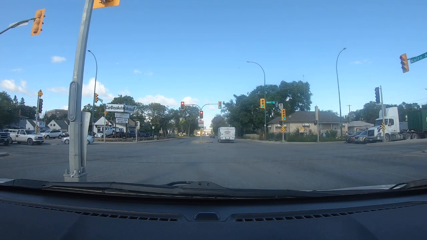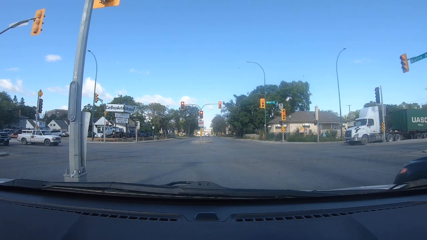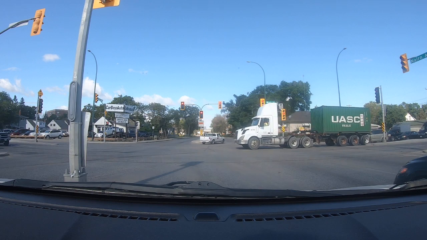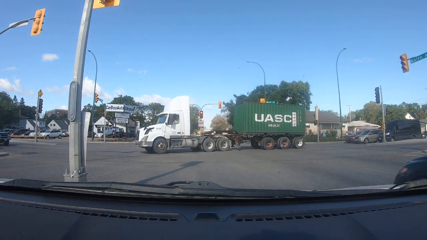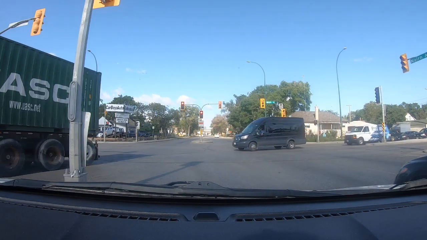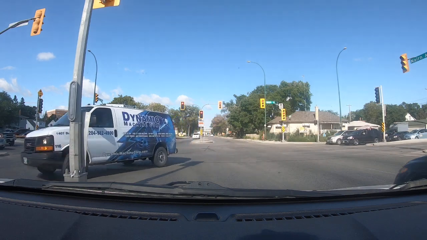If you see a black light on the left hand side, they are meant for left turns, and if you see a black light on the right hand side, they are meant for right turns. But this rule is only in Manitoba, so every province is a little bit different. If you're watching this video and you're in a different province, this rule most likely might not apply to you. So you always want to check with your local driving instructor as well.